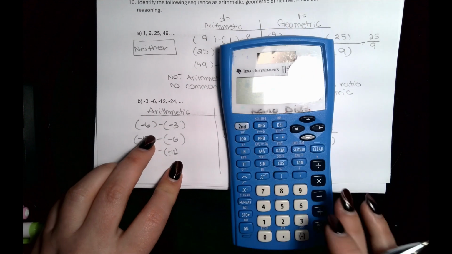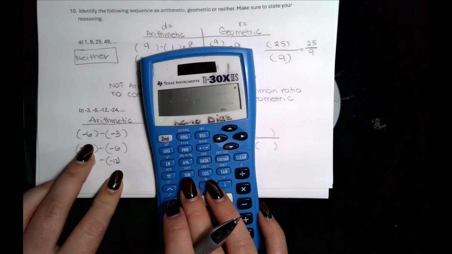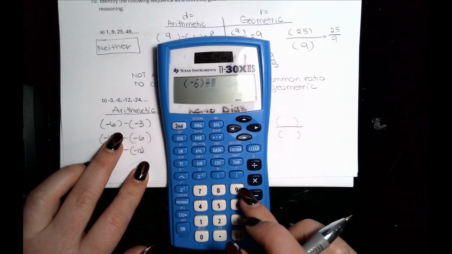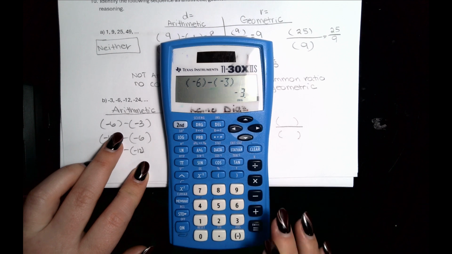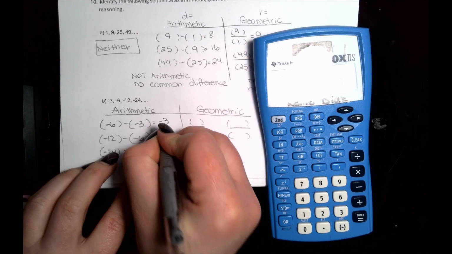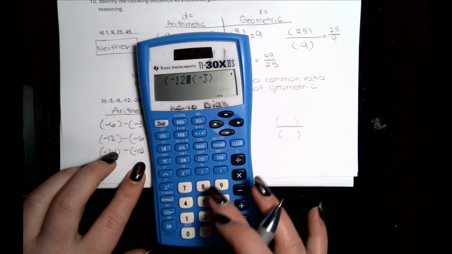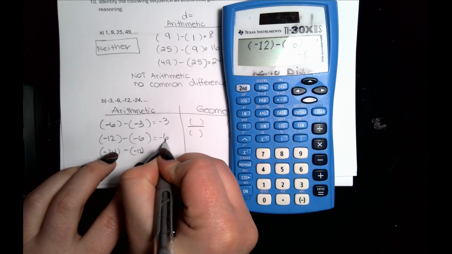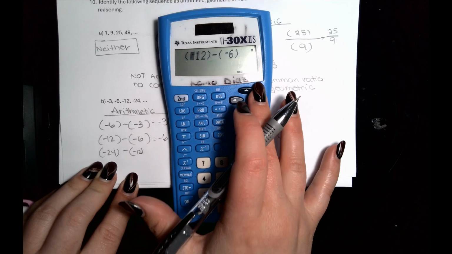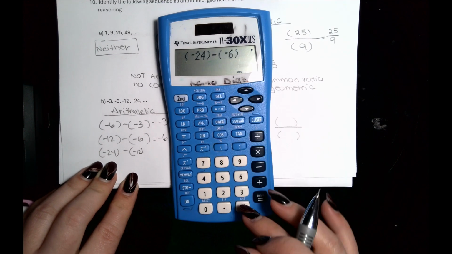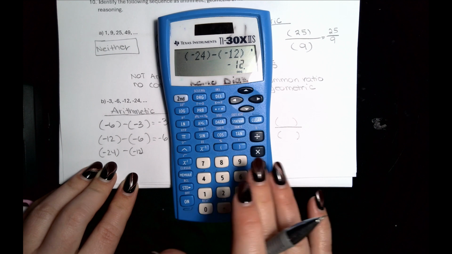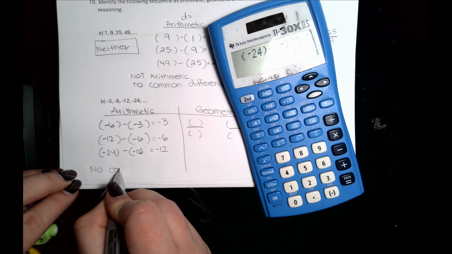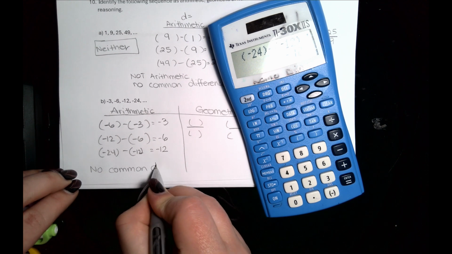Question came up, do we need our parentheses? Yes. If we have things like double negatives, not common, but double negatives, then we want parentheses. So I get a -3 here, and we get 12 minus a -6. We get a -6, and again, immediately this is not arithmetic because I already do not see a common difference. Notice that we are not the same number. No common difference.